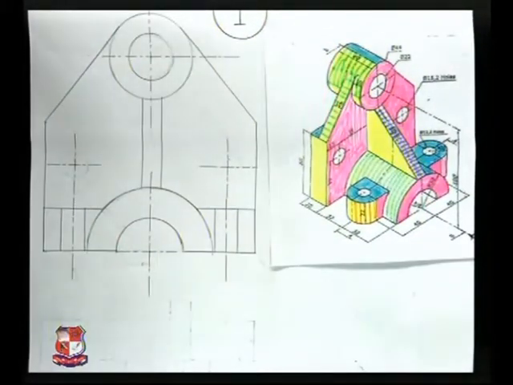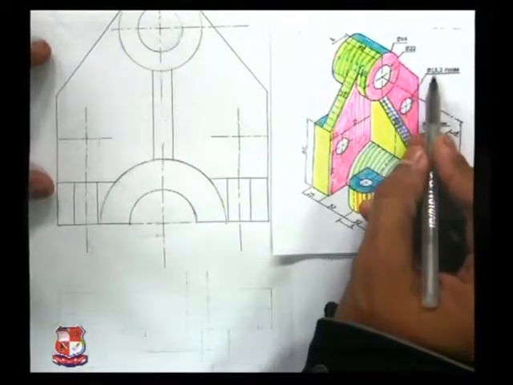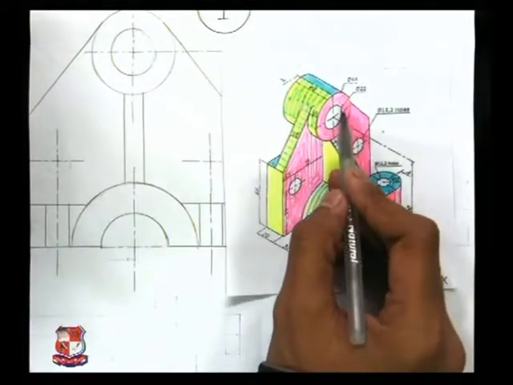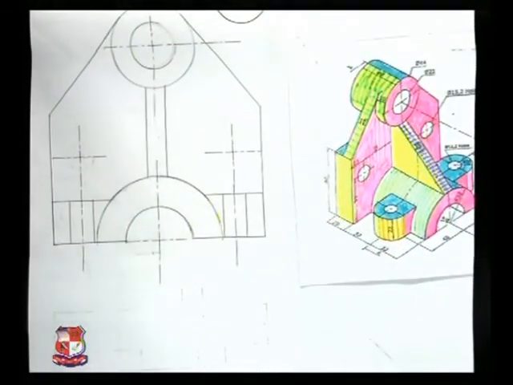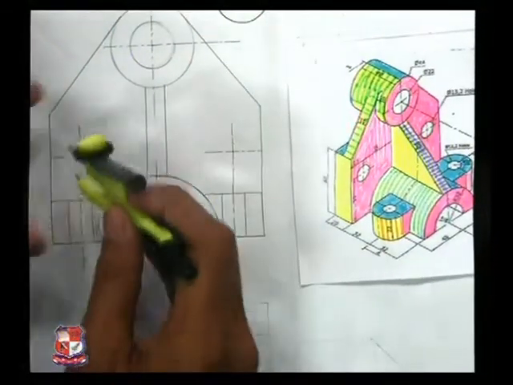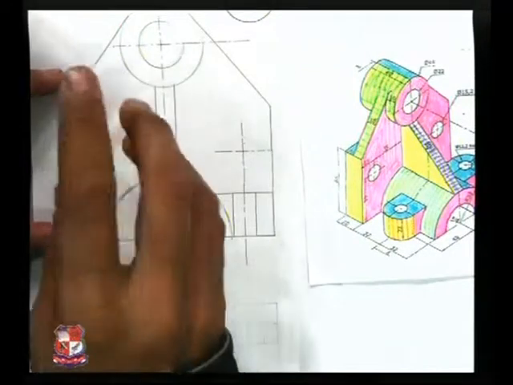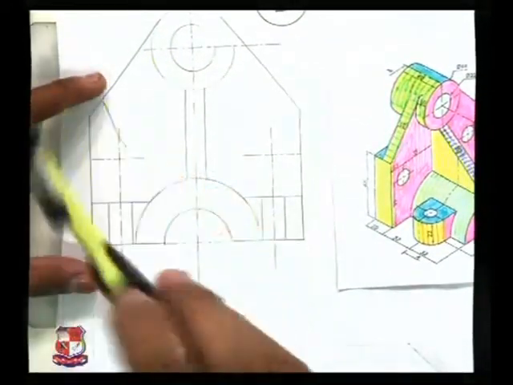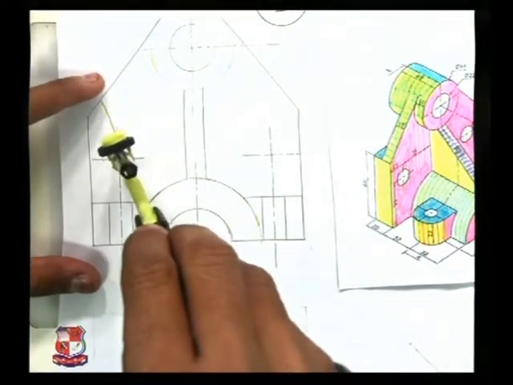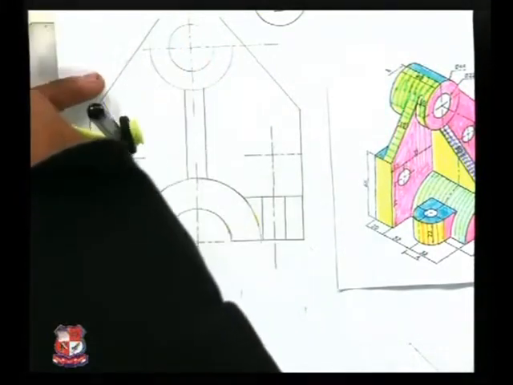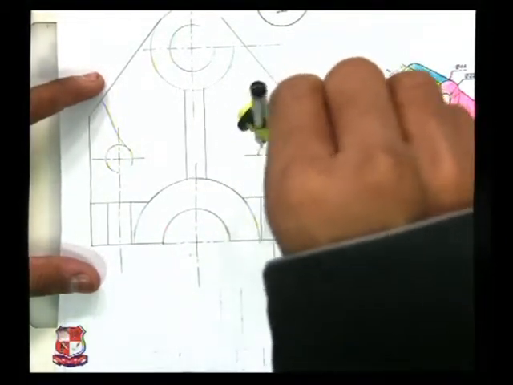Now from this center line, the diameter of this circular hole is given, that is 15 millimeter. You can see here it is given 15, 2 holes, means diameter of this hole is 15 millimeter and there are 2 holes, one is here, another is here. So take 15 millimeter as a diameter, so 7.5 millimeter as a radius, and draw a circle taking these points as a center like this. One is on this side and another circle will be there on this side as well.